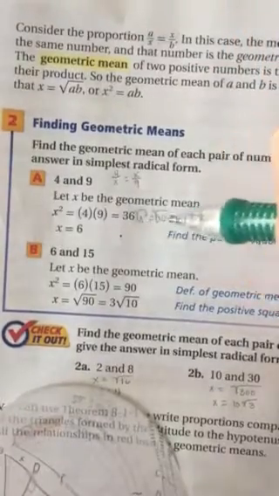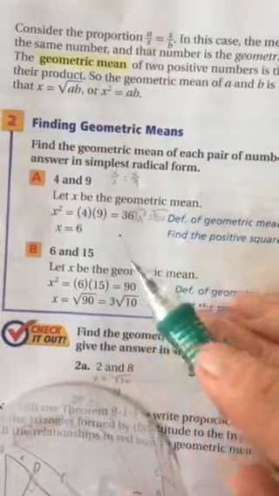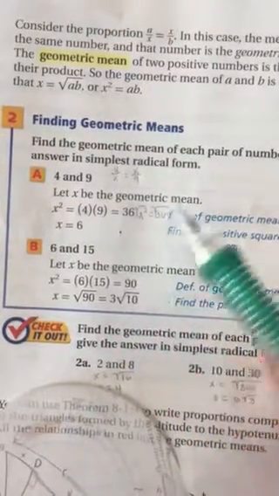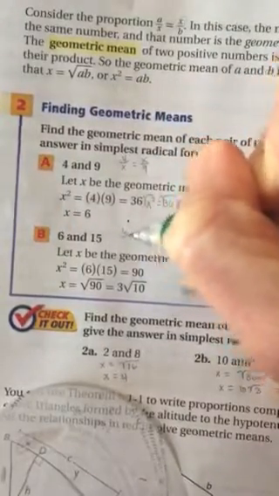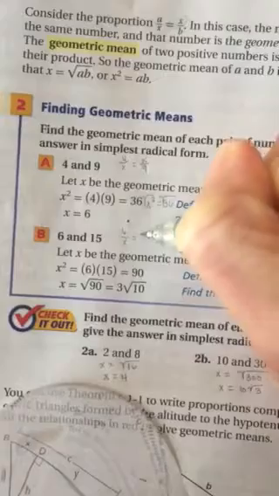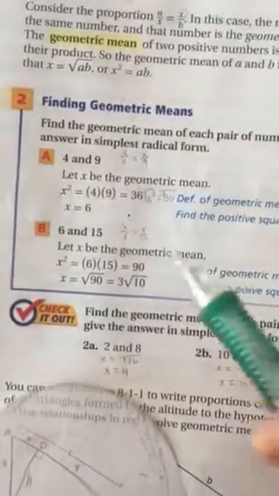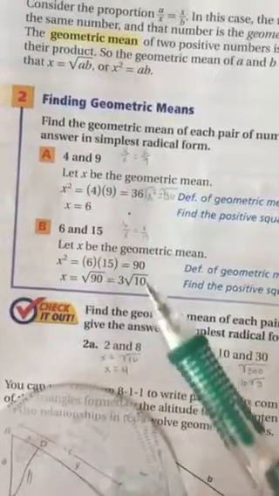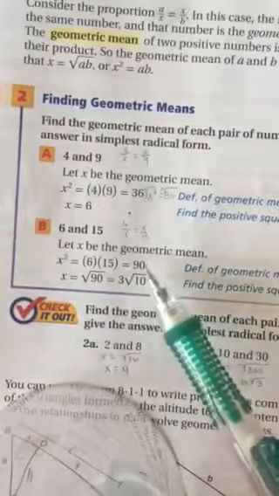And when we took the square root of both sides, we were left with x equals 6. Let's look at another one. Let's find the geometric means of 6 and 15. Now remember what that looks like. That would be like saying 6 over x is equal to x over 15. We are going to say x squared equals 6 times 15, or x squared equals 90.